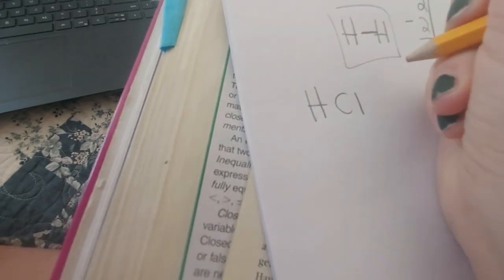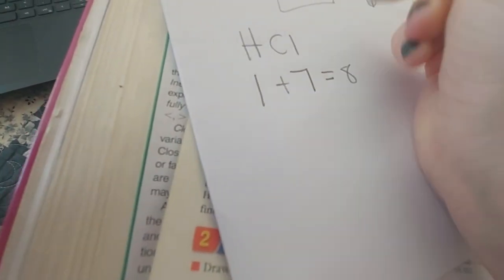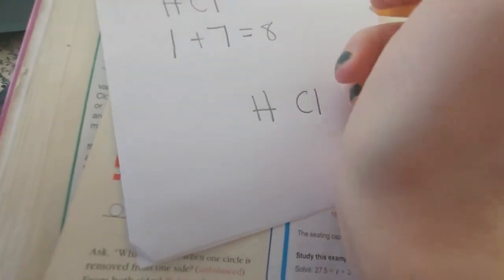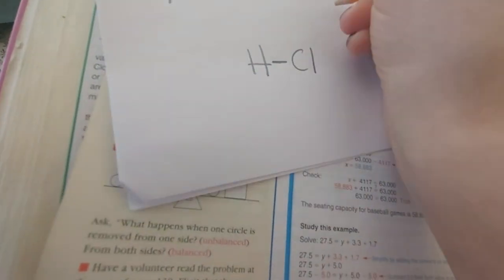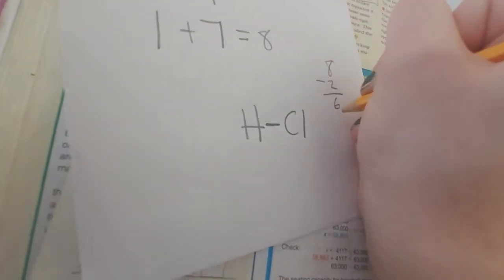Okay, I'm going to do one that's a little more complicated. We have HCl. So we already know that H has just one valence electron. And if you look up on your chart, you can see Cl has 7. So 7 plus 1 equals 8. So we write the first element down in the middle. So I have H, and then I have Cl. I'm going to show those with a connection like this. So I just used 2 of my 8. So I have 6 left over.